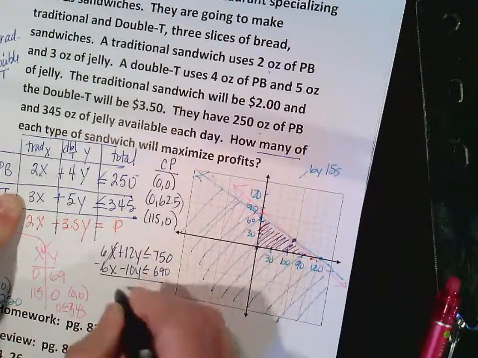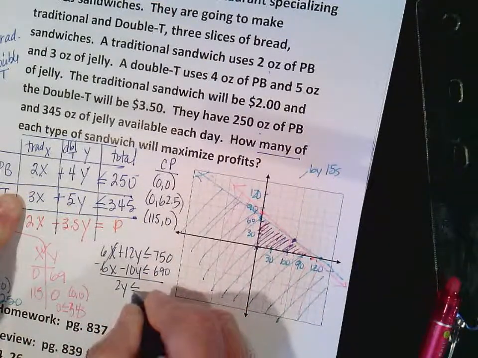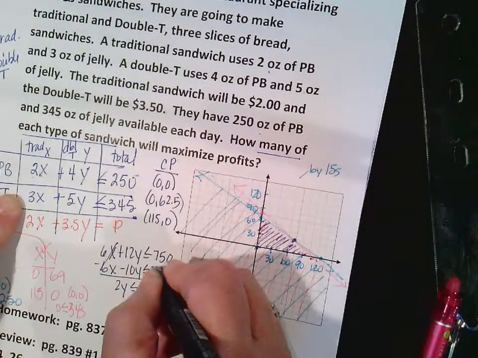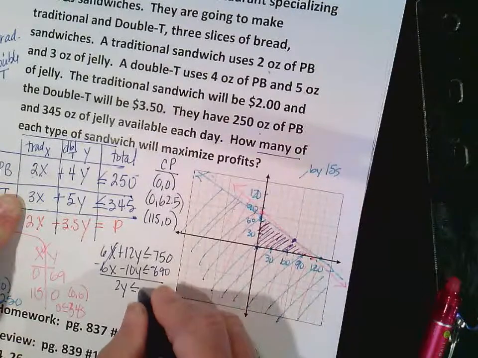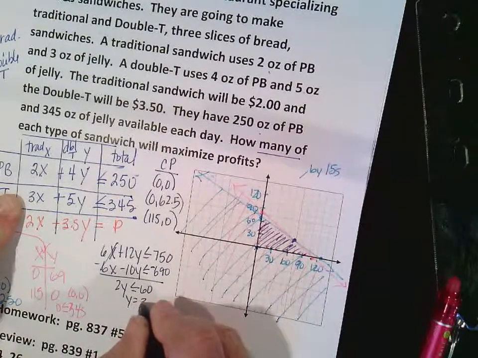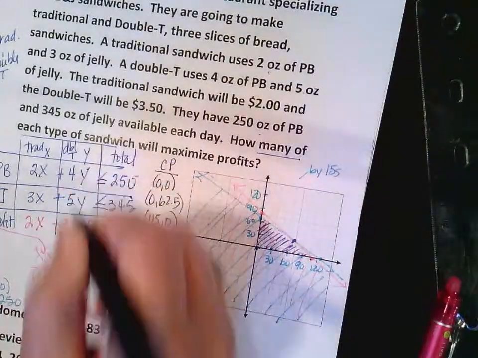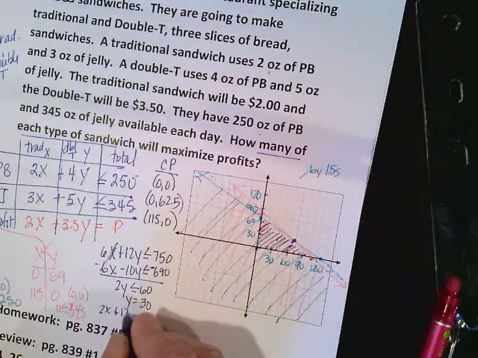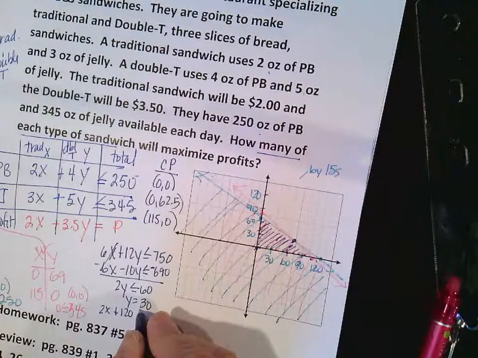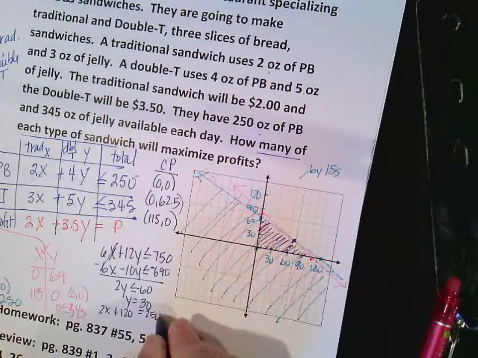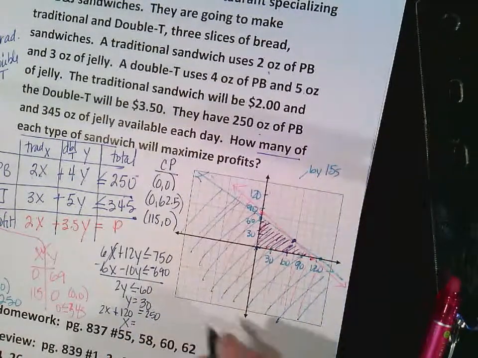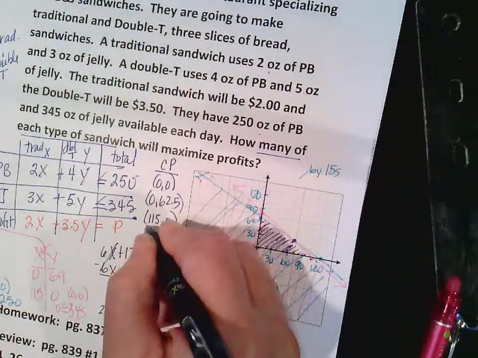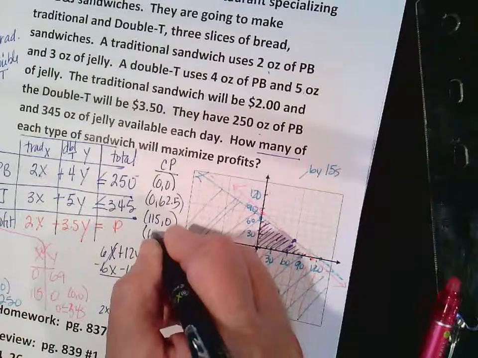12y minus 10y is 2y. If I add 750 and, actually this would be a -690, right? Because I'm multiplying by a negative. If I subtract those, I get 60. So y equals 30. If I plug that back into this original one, I have 2x plus 4 times 30 is 120 is 250. And if you work that out, and I know you guys knew how to do the algebra, this is 65. So this corner point is 65, 30.